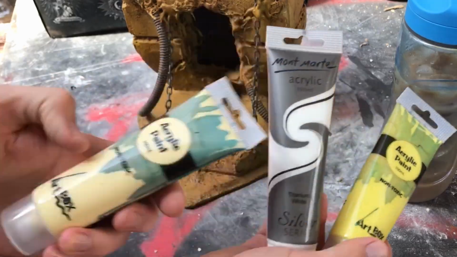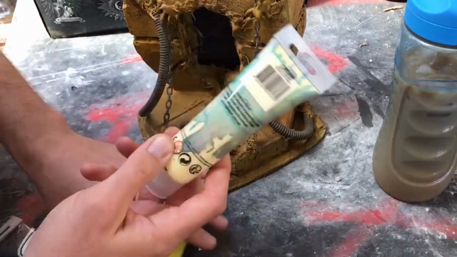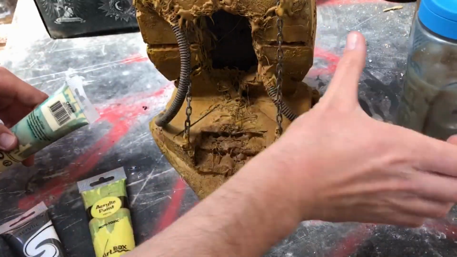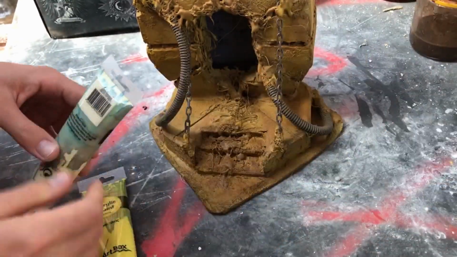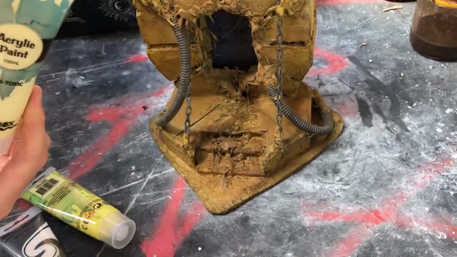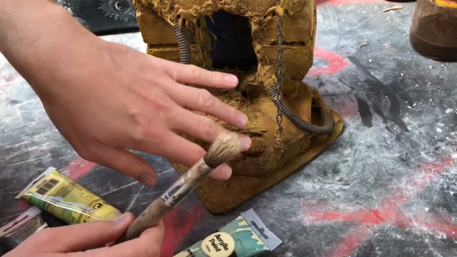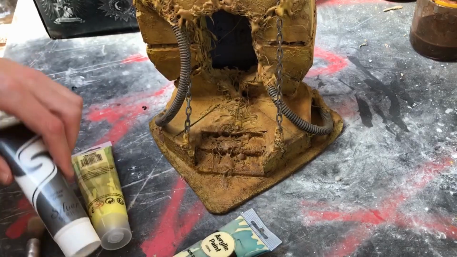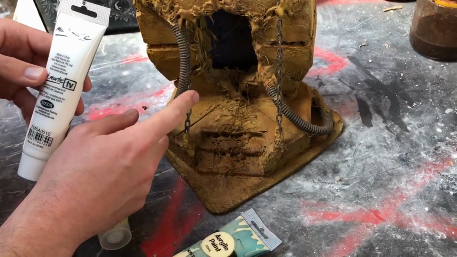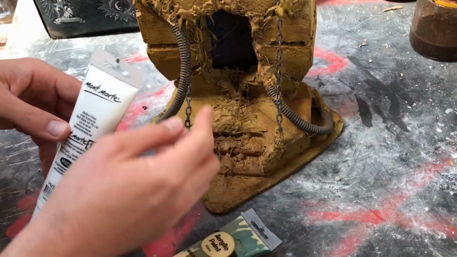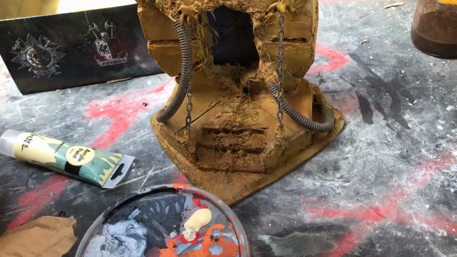The order is going to be cream paint over the entirety of the terrain piece, except for the pipes and the chain. Don't mind my coffee, it's hot, it's 36 Celsius, I've got coffee and ice. Anyway, cream on the main terrain piece using a big brush. Dry brushing all of that. Then you get the white paint. We're going to be dry brushing the chains and the pipe and the raised areas on the terrain piece.